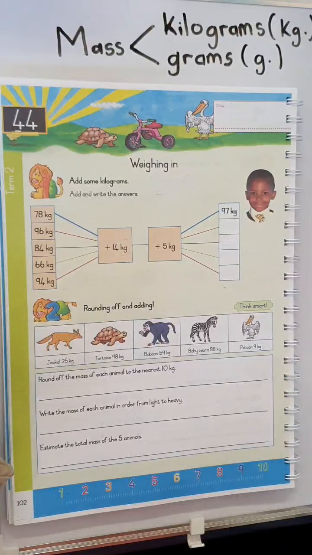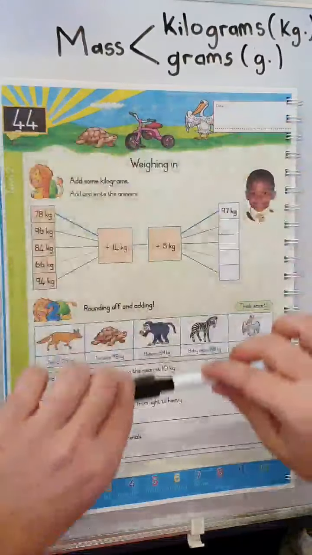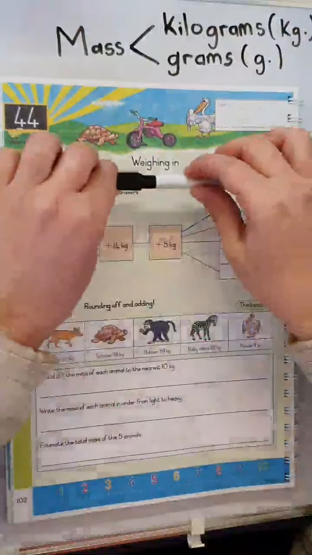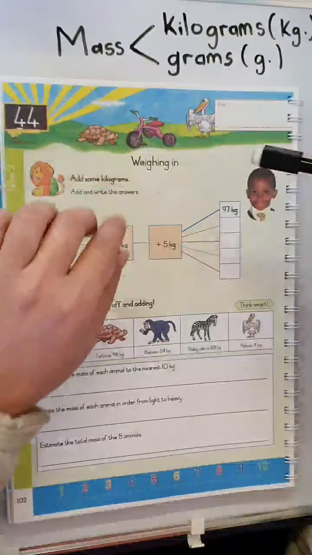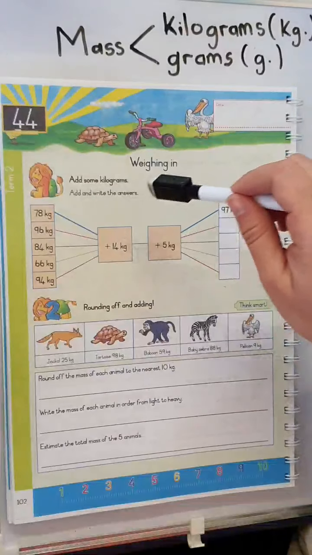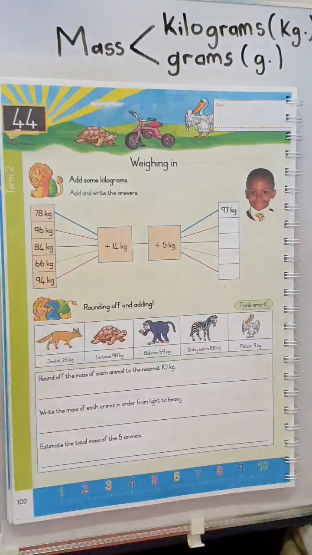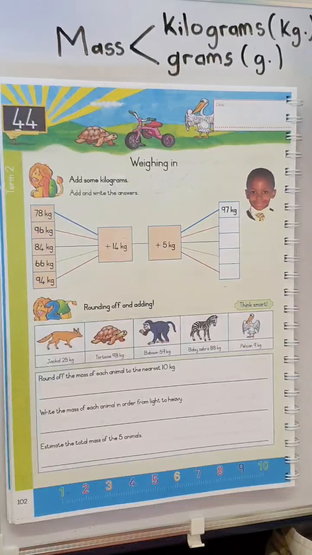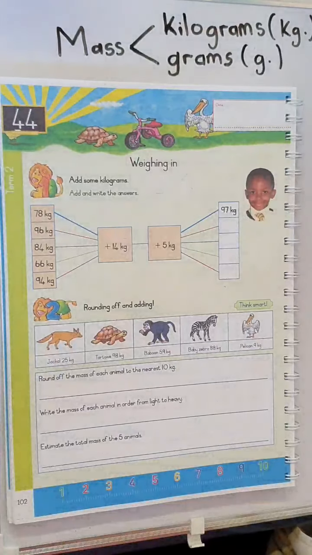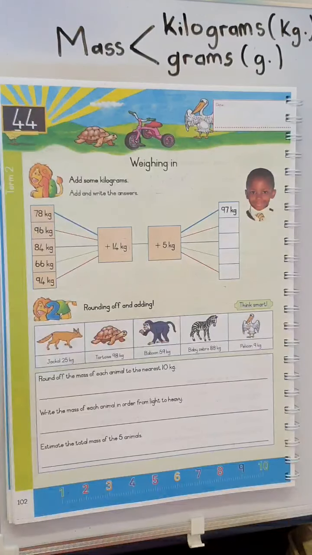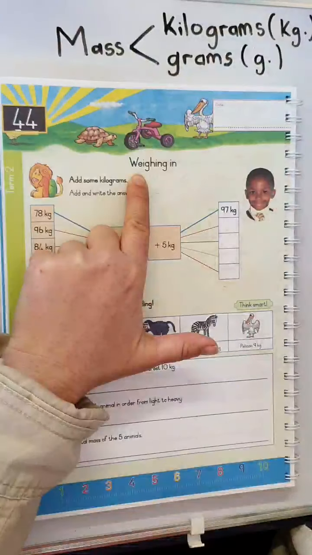The same with when your mom bakes cake or cupcakes or anything like that, and in the ingredients, in the instructions, it will say you need 250 grams of salt or 250 grams of baking powder. Okay, then you use grams because it's something light. But for now, we're going to use kilograms because it's heavier objects. Okay, so let's see. Add some kilograms because we are busy with weight, with mass.